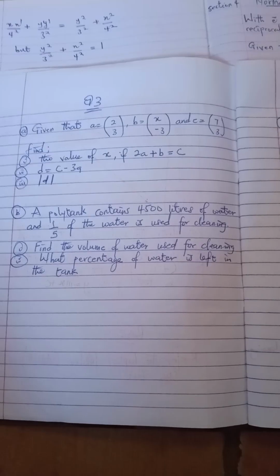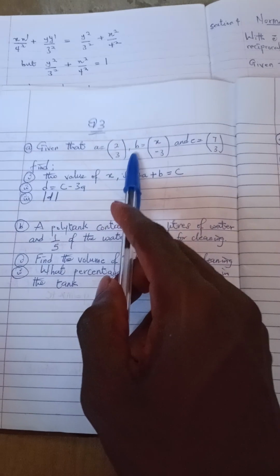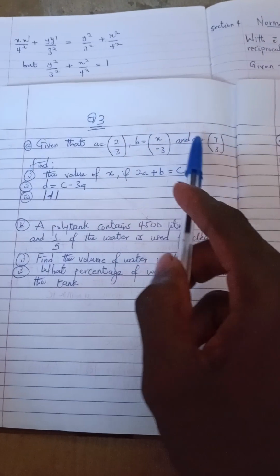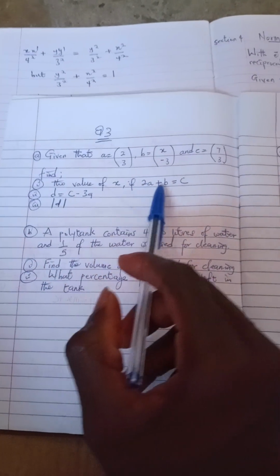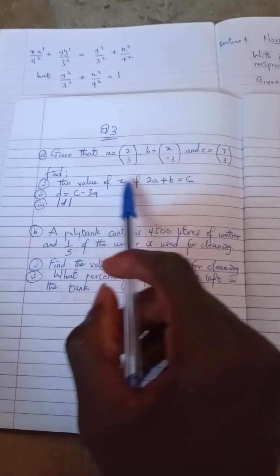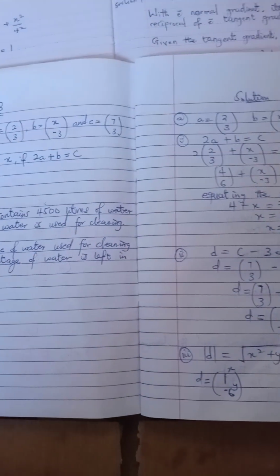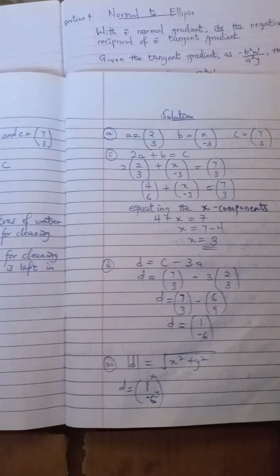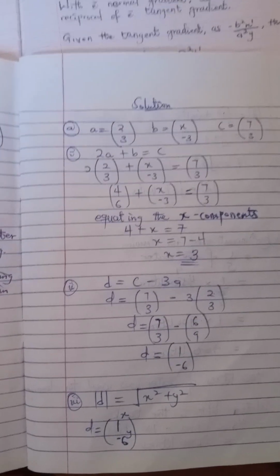We have question 3. A says, given that the vector A is equal to (2, 3), B is equal to (x, -3), and C is equal to this vector, you have been asked to find the value of x if 2A + B = C, and D = C - 3A, where you have the magnitude of D. Now, the solution has been provided. Let's just try and explain the solution so that we will save ourselves the time.